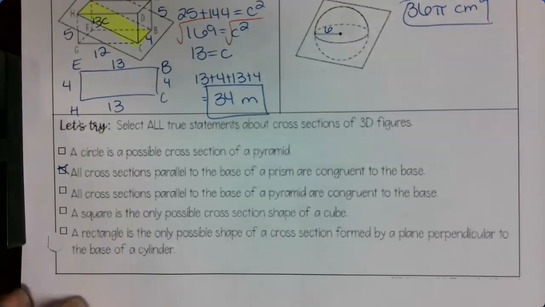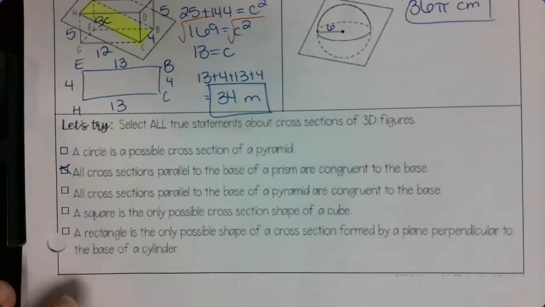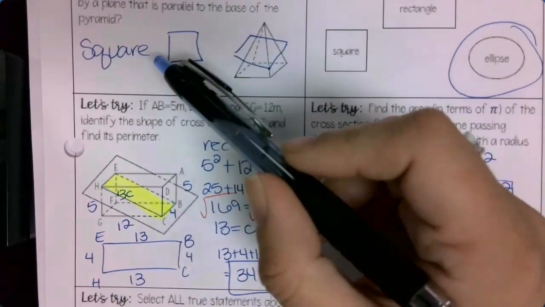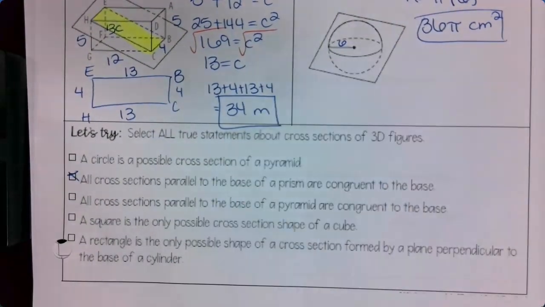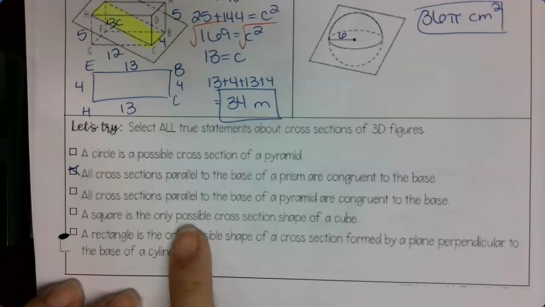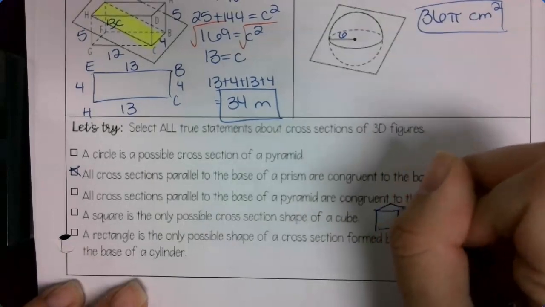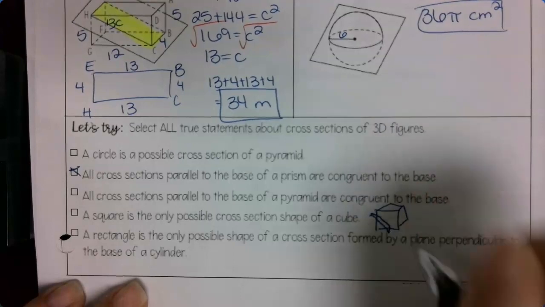Okay. All cross-sections parallel to the base of a pyramid are congruent to the base. So, if I think back to this pyramid right up here, is that square that we cut out going to be the same size as the square at the bottom? No. It's going to be similar, so it's still a square, but it's not the same size. A square is the only possible cross-section shape of a cube. And that one's actually false, because I can cut a cube, let me draw my cube really quick, to give me a triangle, remember.